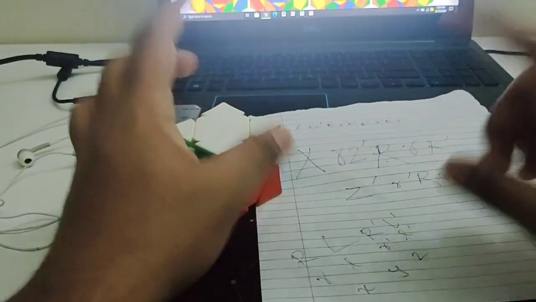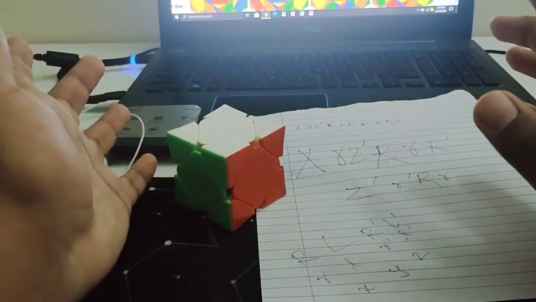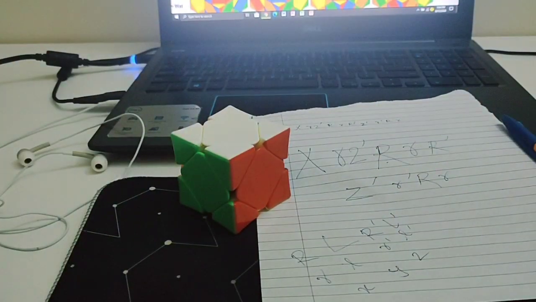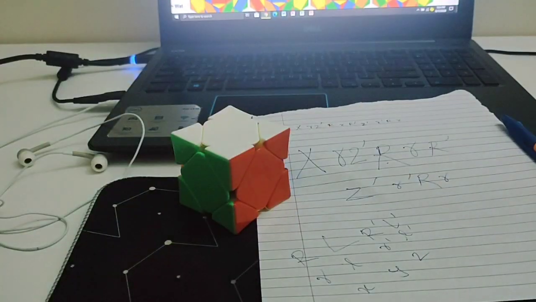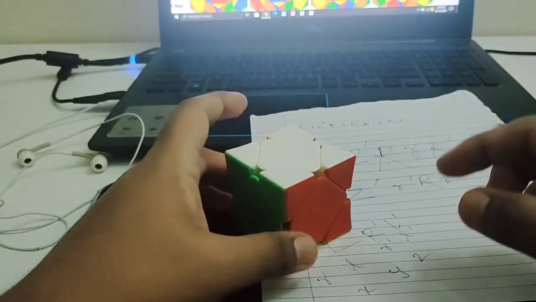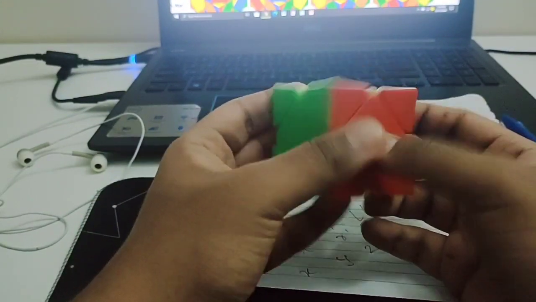Let's talk about x, y, z. Learning x, y, z is pretty hard for many people. I had that consequence, I would say, that my x, y, z is still not good. How I learned it was pretty simple. I'll make it clear to you guys: if you have a cube in your hand, this is the y prime, this is y.